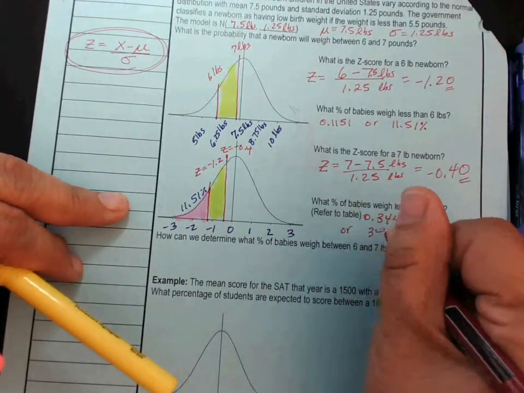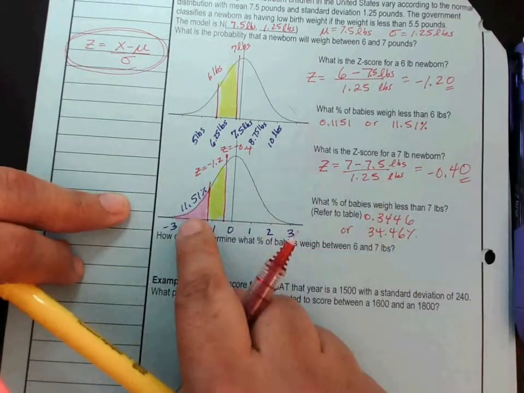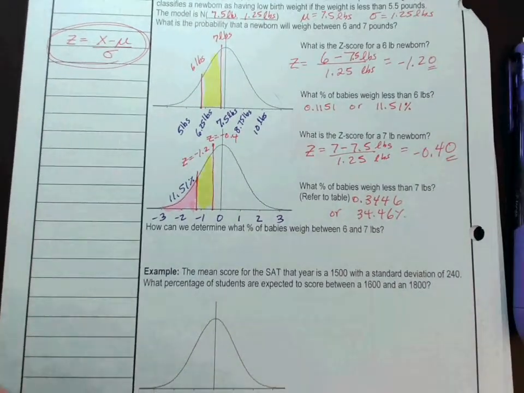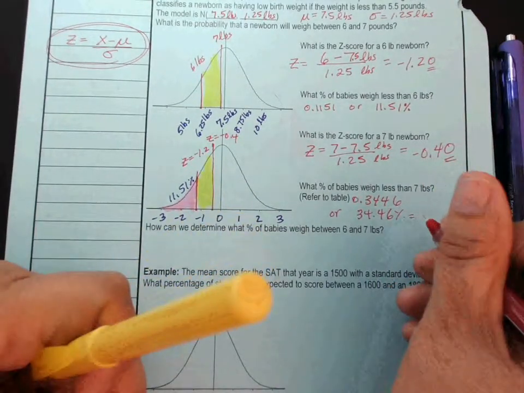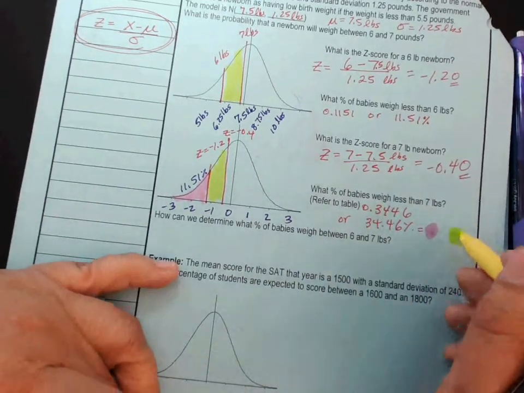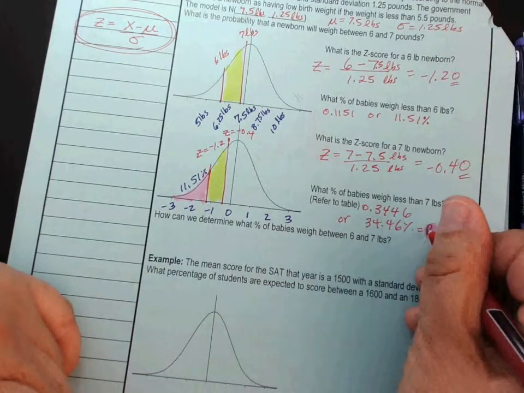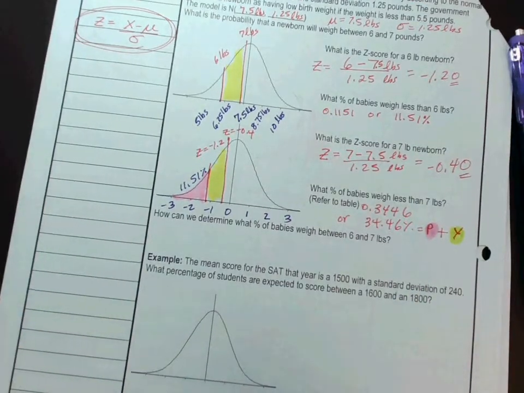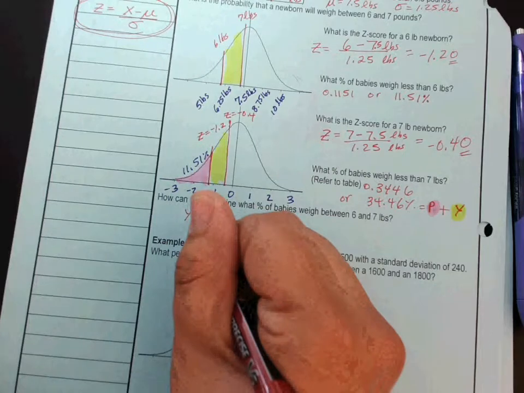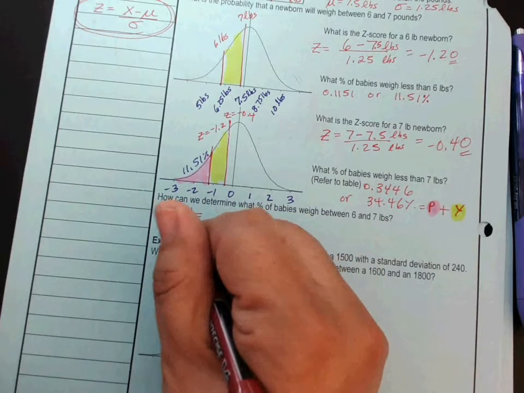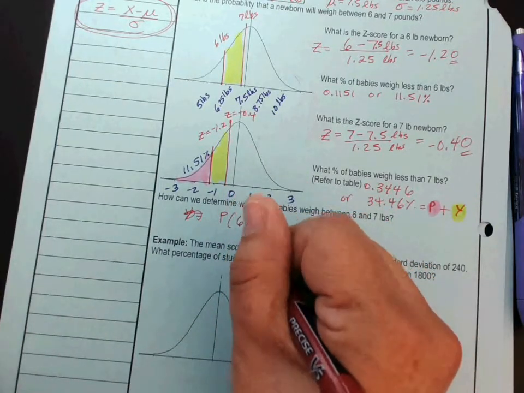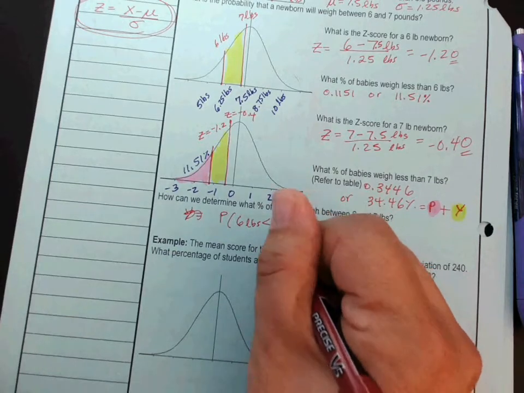Or 34.46%. Now, is that the yellow area? It's not. It's actually the pink and the yellow area. So this is equal to pink plus yellow. What am I trying to find? Well, I'm trying to find the yellow area, what's between. So I can say that yellow equals the probability that X is between 6 pounds and 7 pounds.